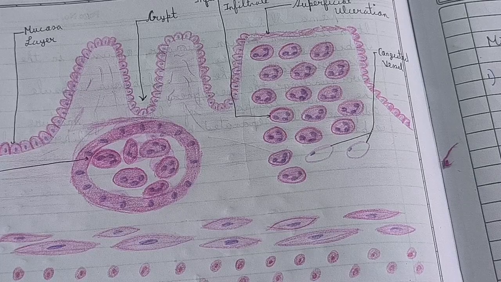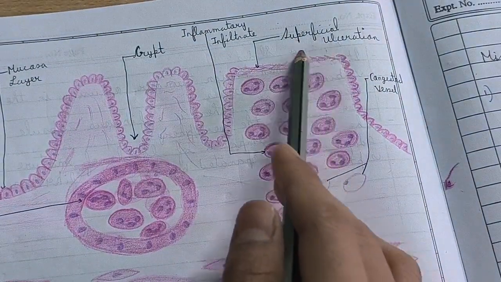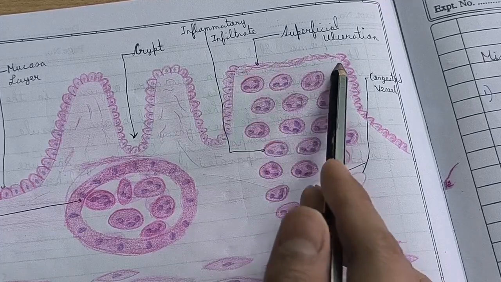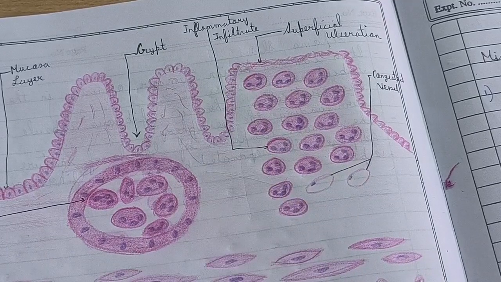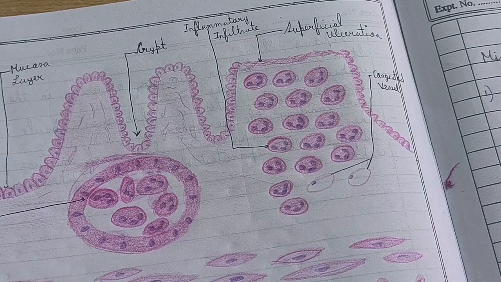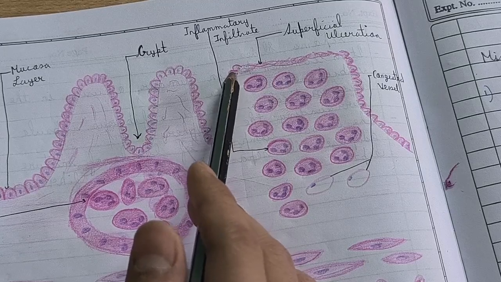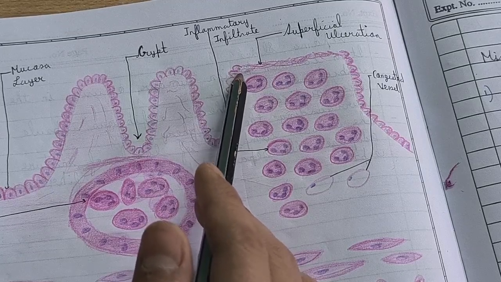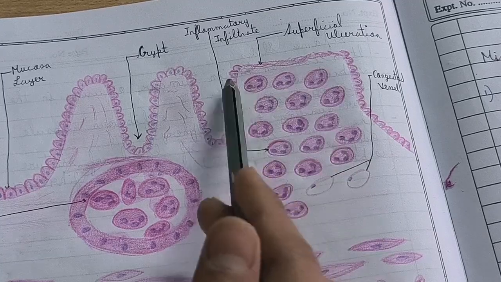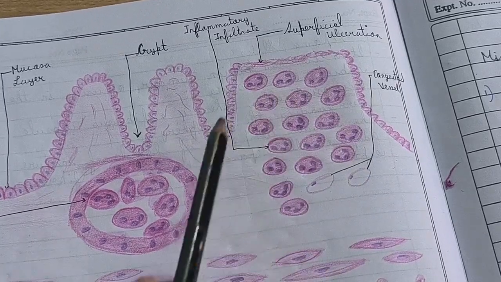But in this case, you can see in this region that there is a discontinuation between these 2 mucous layers, and this discontinuation of the mucous layer is due to an ulcer. So in the histopathological diagram, the ulcer is found in the region where there is a discontinuation of the mucous layer.